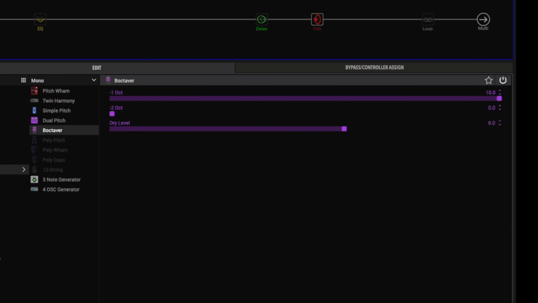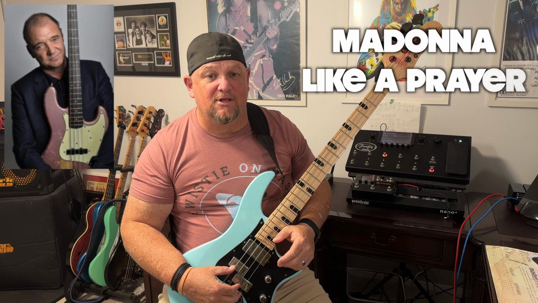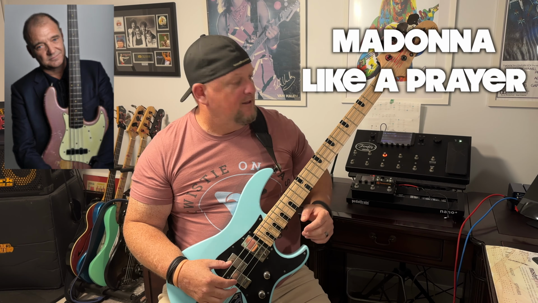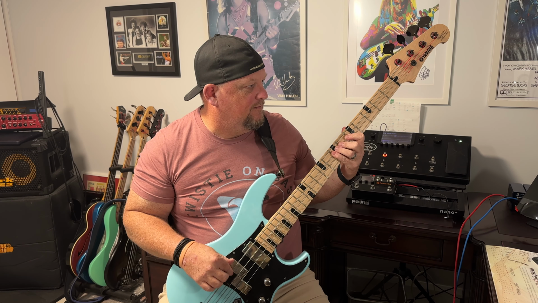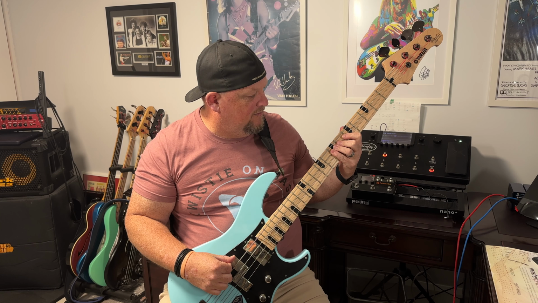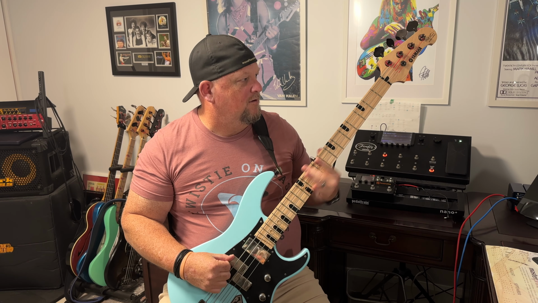So this is with the first octave all the way up, the second octave all the way down. Guy Pratt uses this effect on Madonna's Like a Virgin song. So let's see what that sounds like. Add some overdrive into that.